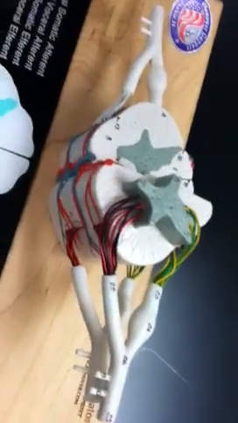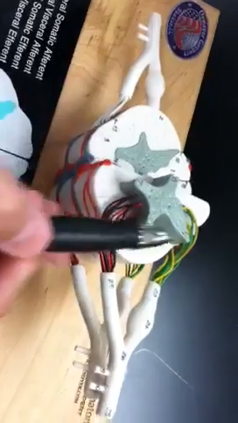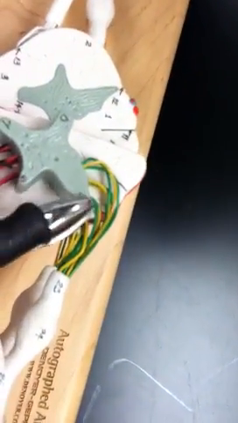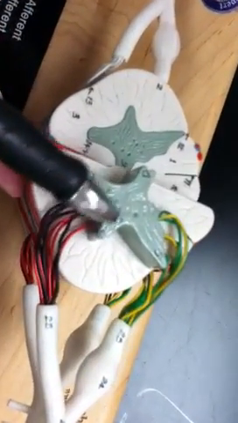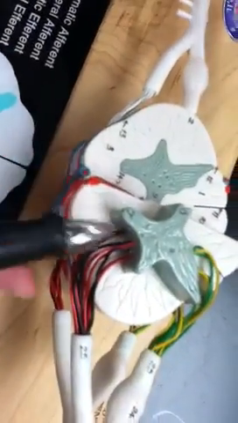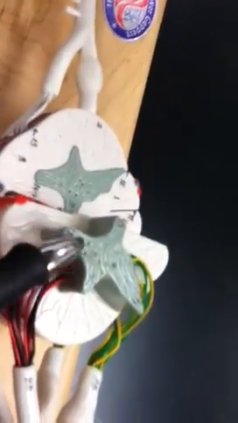Okay, then we have our posterior horn, which will be this right here, of the gray matter. We have our lateral horn right here. And then we have our anterior or ventral horn here. We have our central canal.